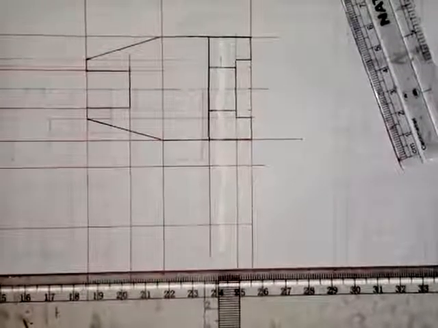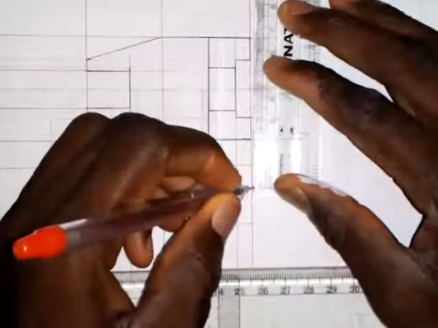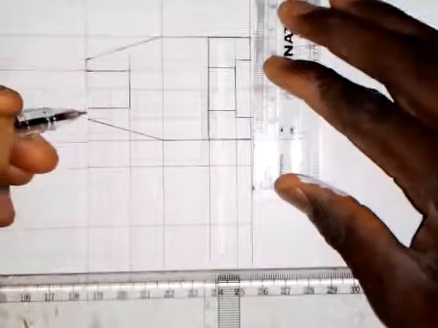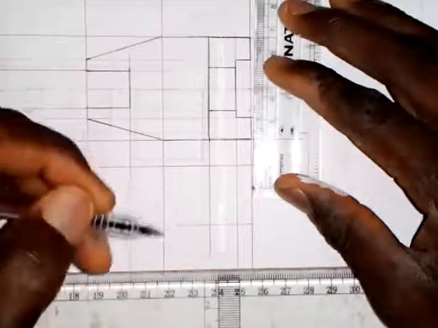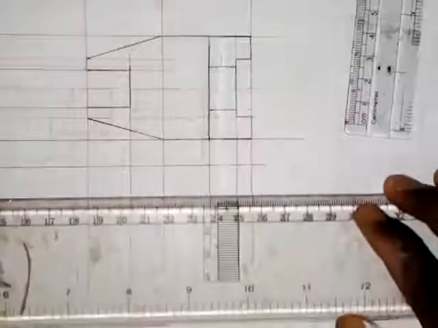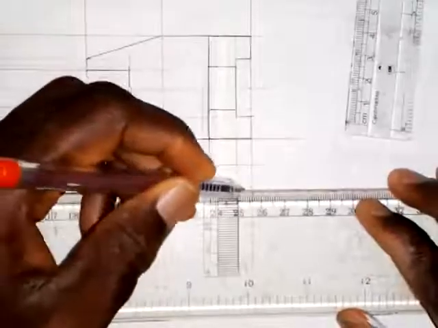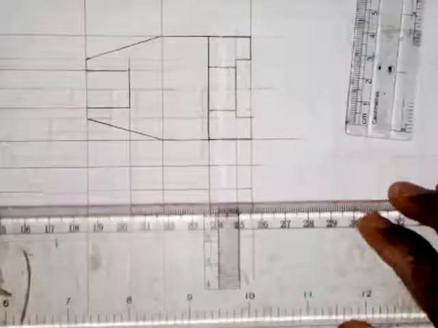Then I will take a measurement from here, 10 millimeters down. So here I will draw a horizontal line, like this.